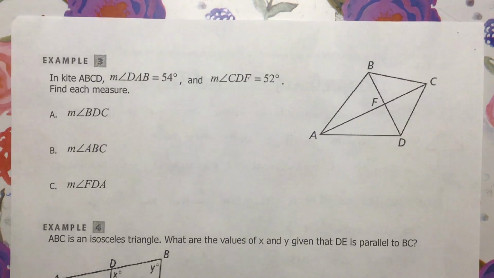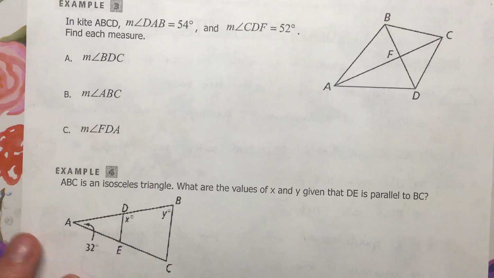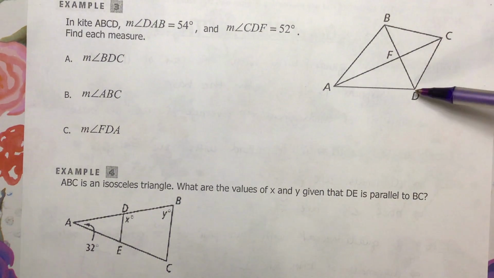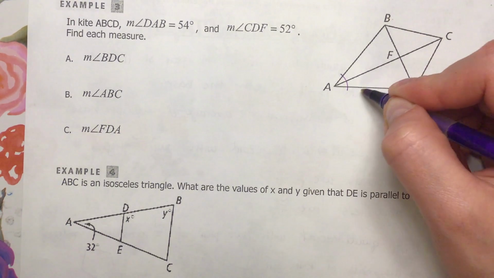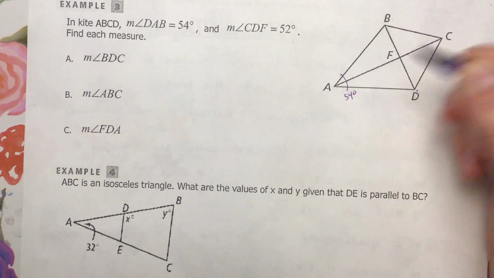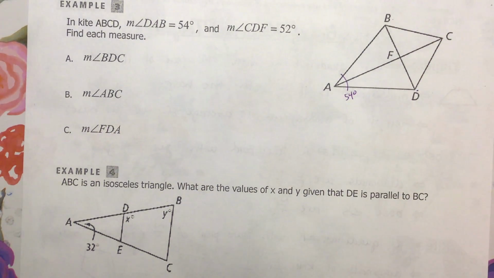Flipping that page over, in example 3, it says in kite ABCD, the measure of angle DAB is equal to 54 degrees. So I'm going to do that first, DAB. So this whole thing is equal to 54 degrees. And the measure of angle CDF is equal to 52 degrees.